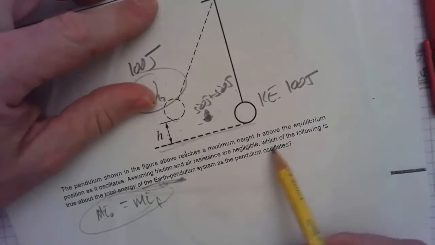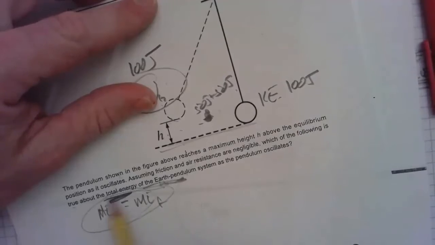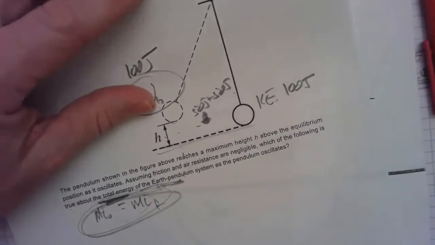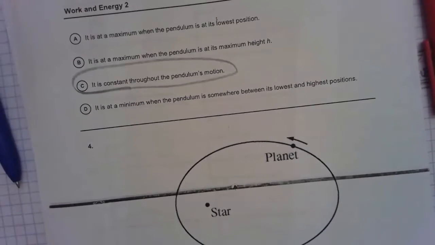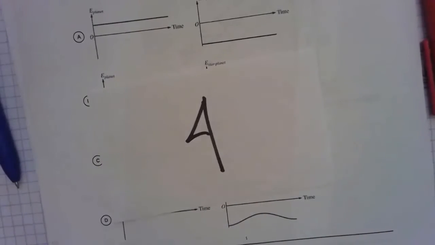So you have to be careful about when they say the total energy; in that case, they mean mechanical energy. So it's going to be constant throughout. All right. Number 4.